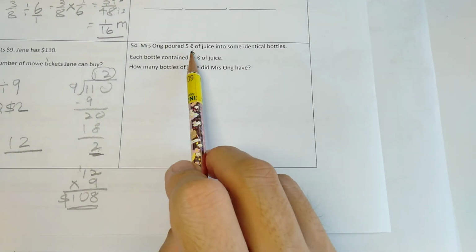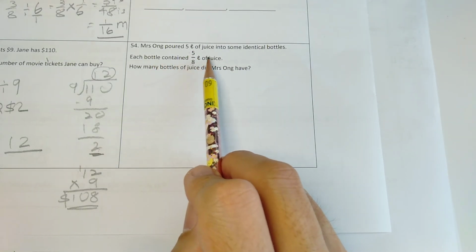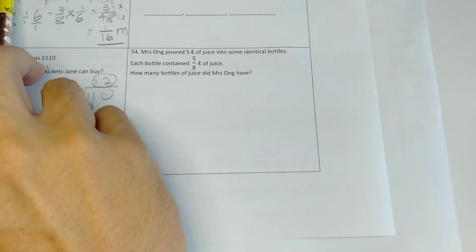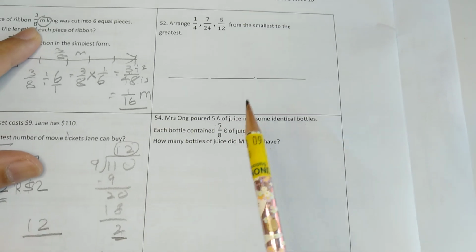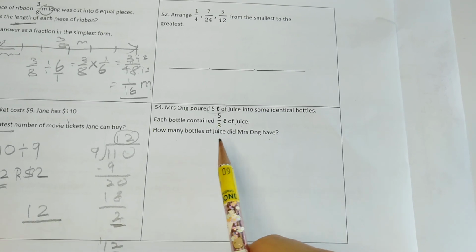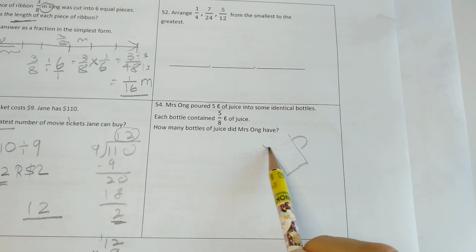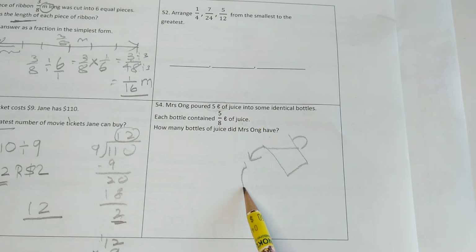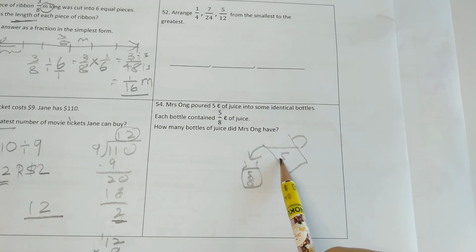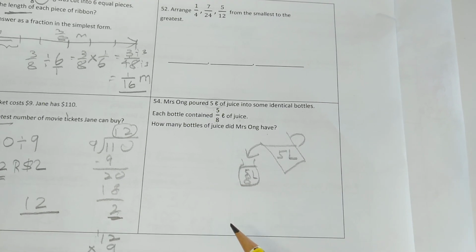Now this one, she poured 5/8 liters of juice into some identical bottles. Each bottle contained 8 liters of juice. How many bottles did she have? This question is similar to this. Instead of saying a ribbon was this long, she's saying that she has this amount of juice. Right? Now, so she has a jug that she pours juice into bottles. And each bottle can hold 8 liters. Here there are 5 liters. So how many bottles of juice will she have?